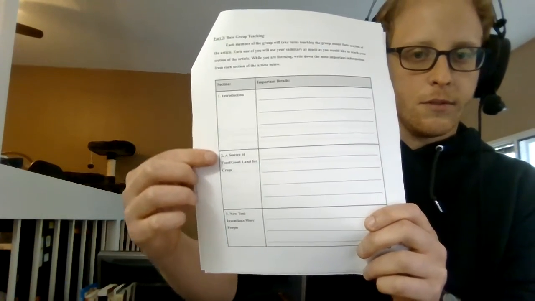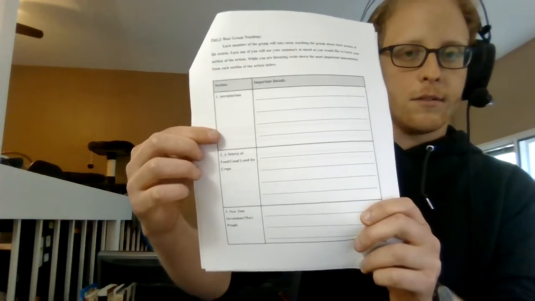In this section, when you're in your base groups, you're going to write down what your group mate from each section has to say. And when we're done with that, you're going to write a paragraph on your own where you take the information from this part of the graphic organizer and turn it into a paragraph.